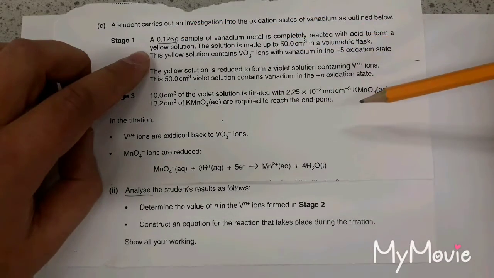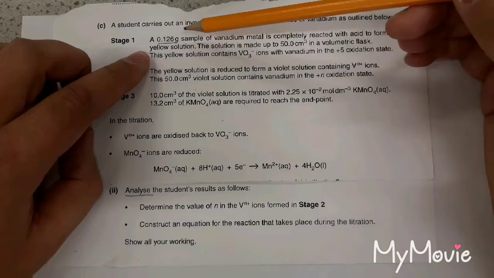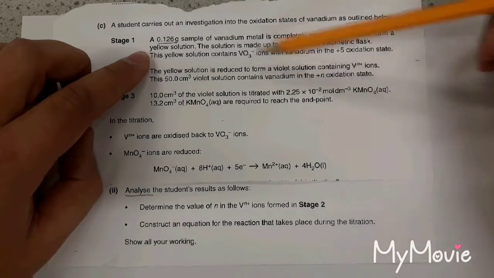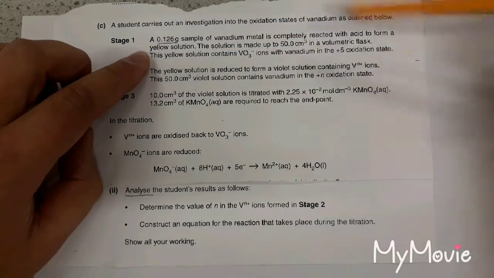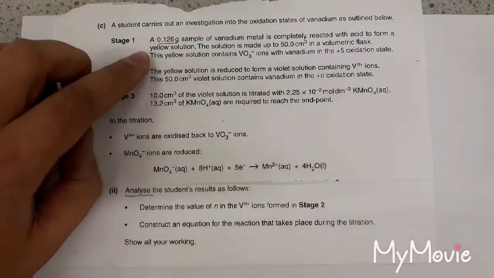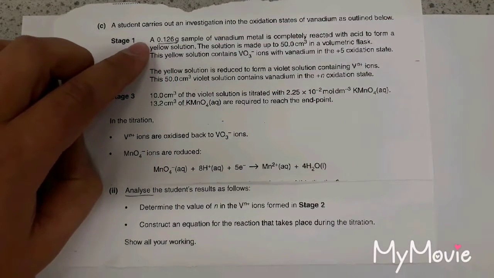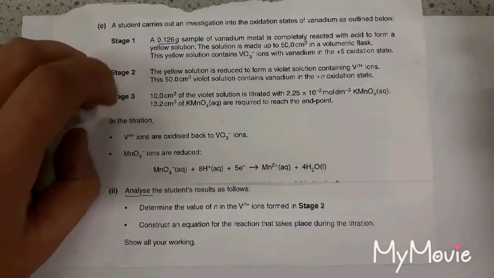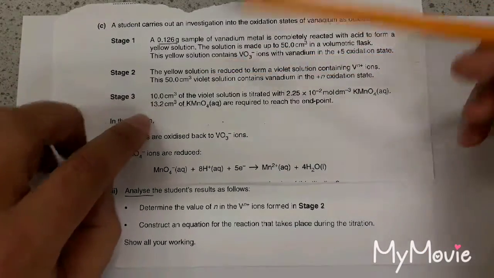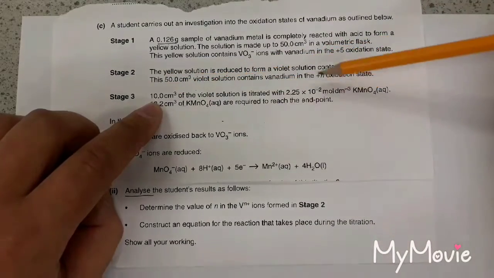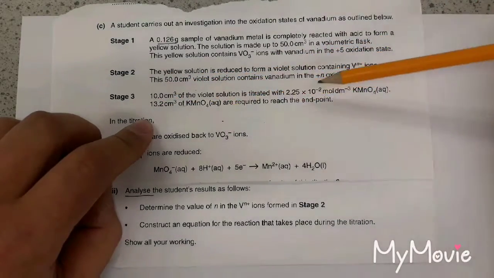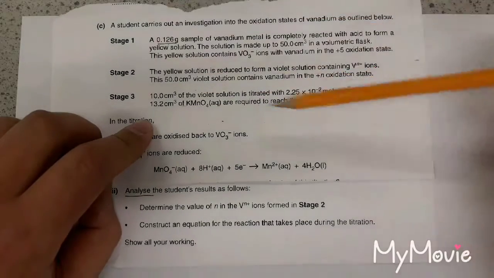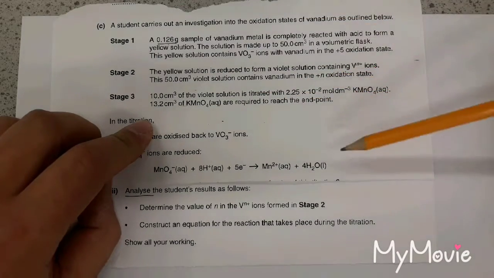Despite the fact we've got multiple reactions going on, the number of moles of the vanadium, the vanadate, and the Vn+ must be the same, because there's only one V in all of them. So that's probably a good place to start this calculation off: can we work out a number of moles of our vanadium? We've also got, in stage 3, a concentration and a volume for the potassium permanganate, so I can also work out a number of moles here. And that should always be a first port of call for any of your calculations.